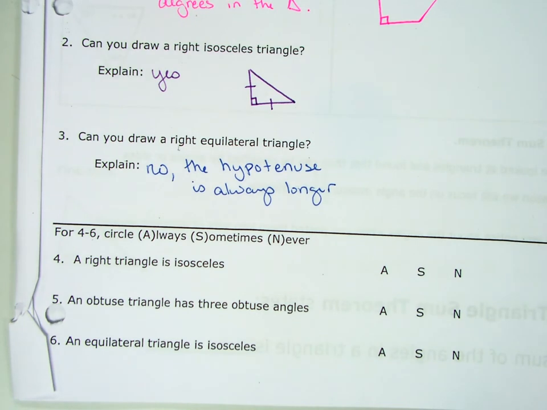How big would the three angles have to be in an equilateral triangle? Can you repeat the question? How big does each angle have to be in an equilateral triangle? Acute, but we can tell exactly how big. If there's 180 degrees in the triangle, and equilateral triangles are also equiangular, how big? 60, right? So 60 plus 60 plus 60 makes my 180.